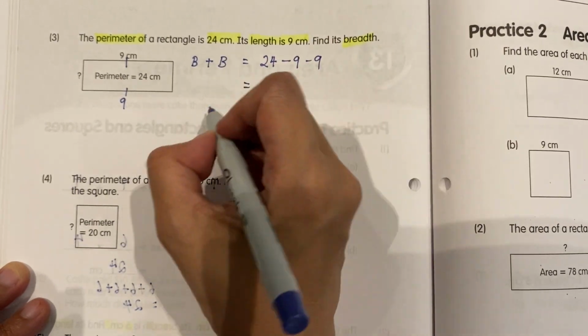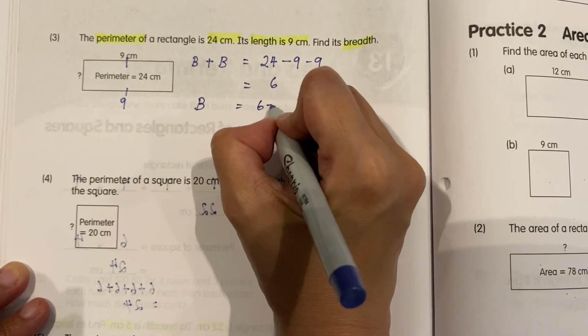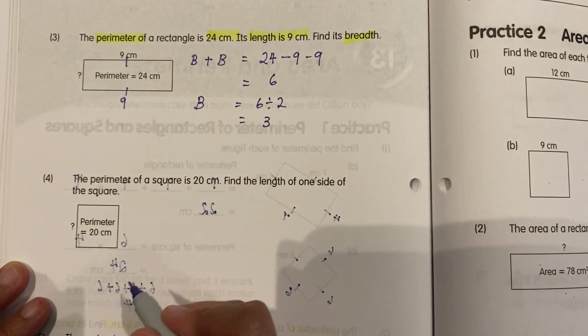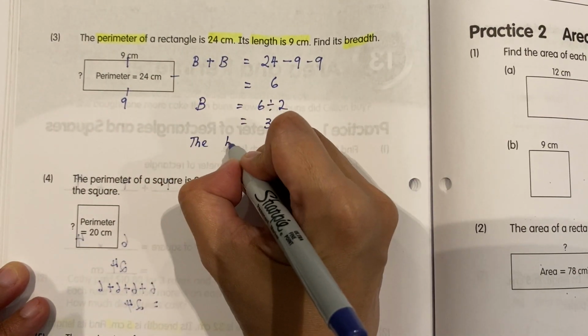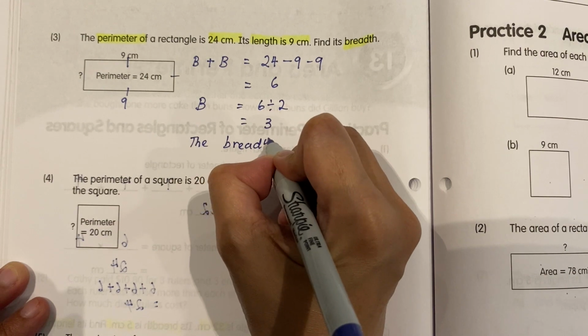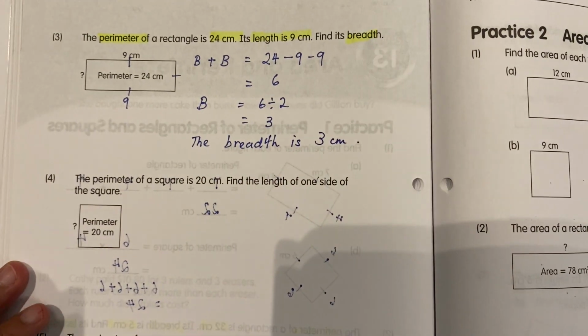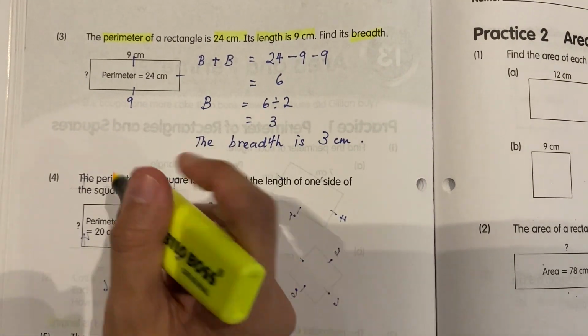But that's not your answer yet, we just need to find one. Breadth equals 6 divided by 2, so that's 3. So the breadth is 3 cm.